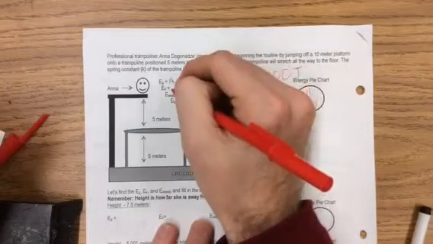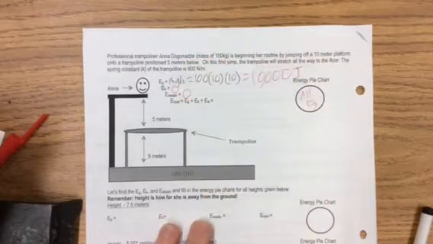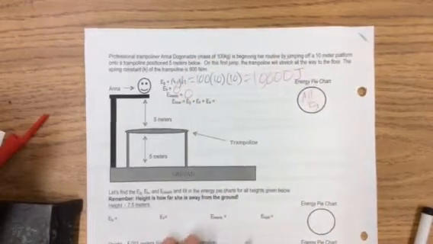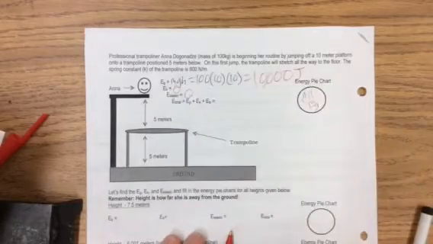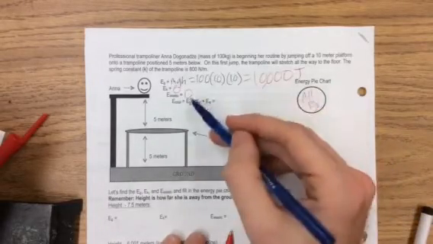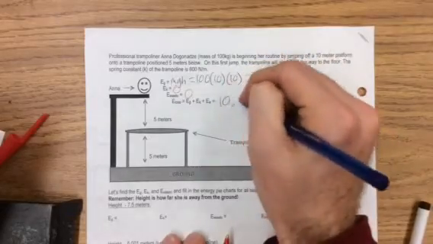Got a little ahead of myself, but there's no EK and there's no E elastic when we first are at the top of our ramp, the top of our diving platform. We haven't started moving yet, and there's no E elastic because nothing is stretched. So our E total is 10,000.